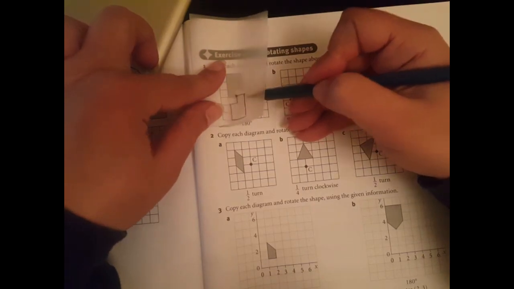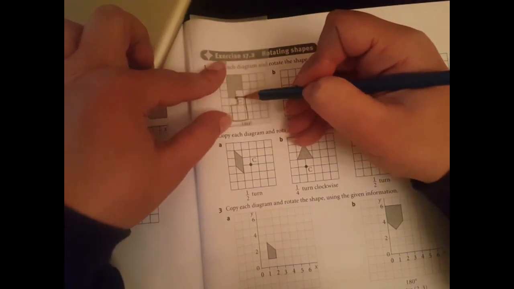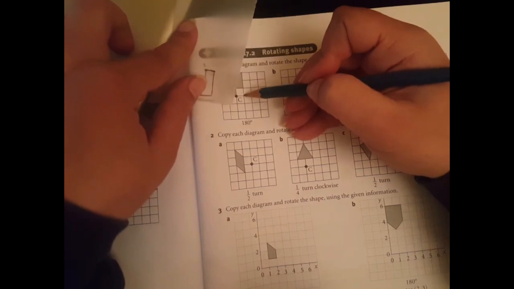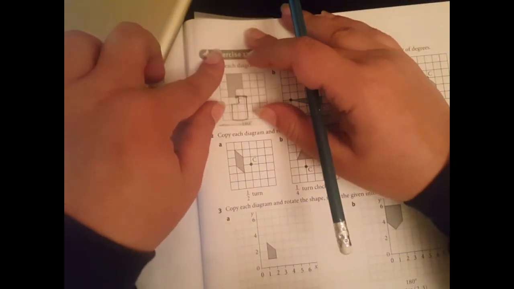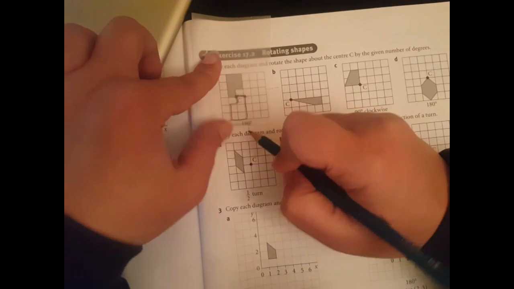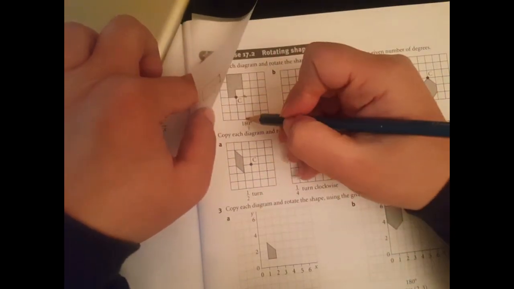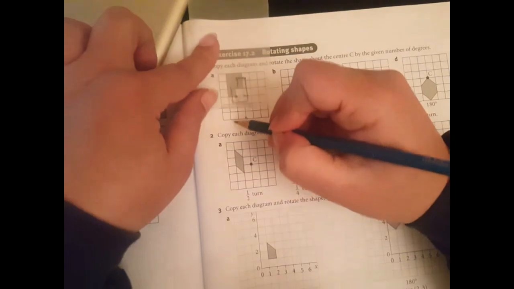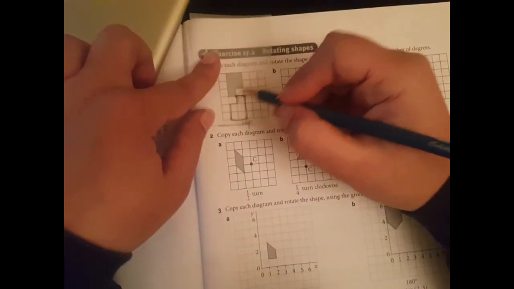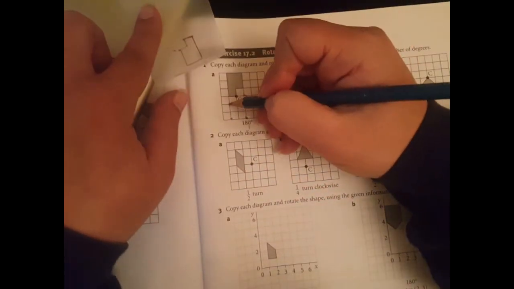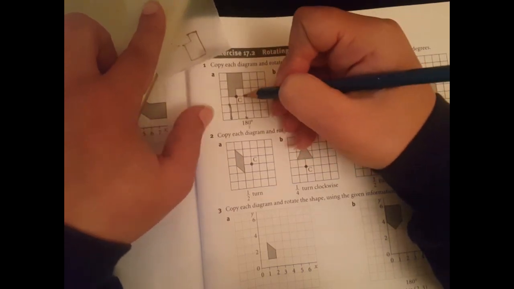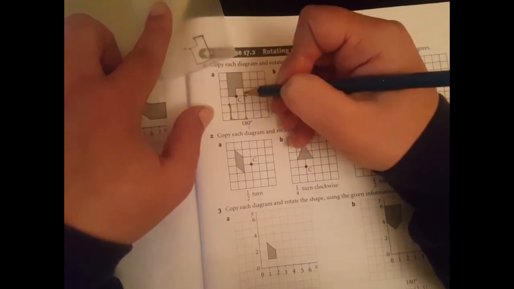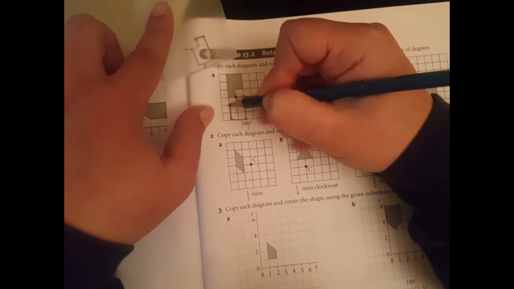So it's gonna be like that. I'm gonna plot my points here, one square away. Can you see it? Then here, then here, then here. And here is going to be the new position of my shape.